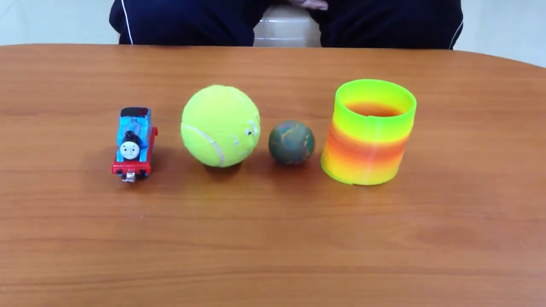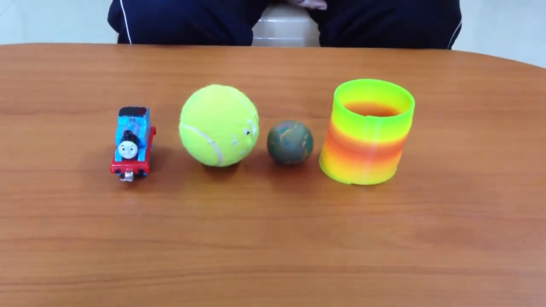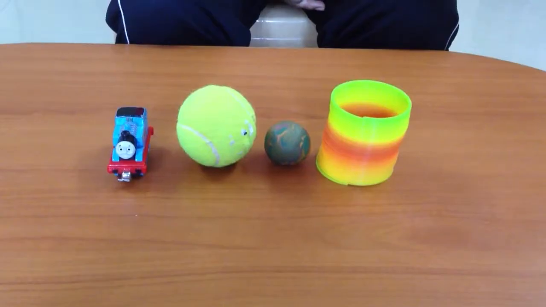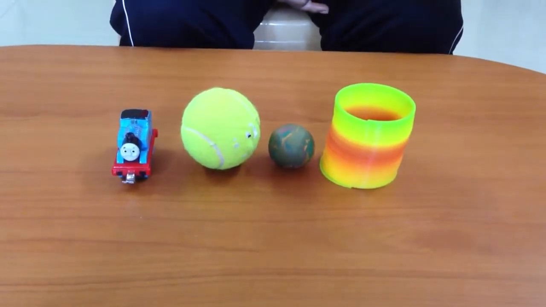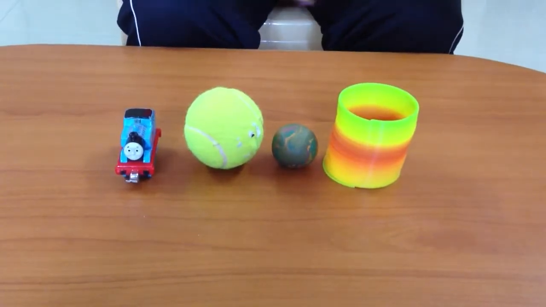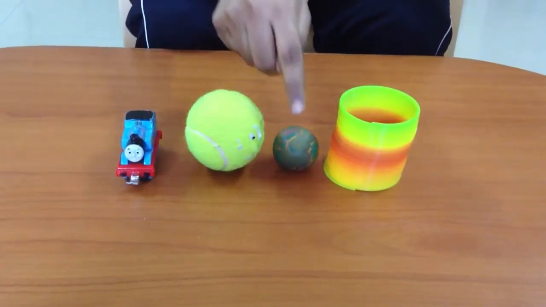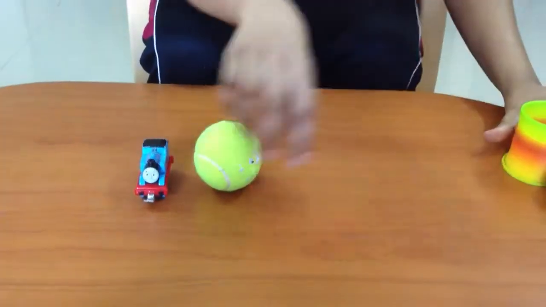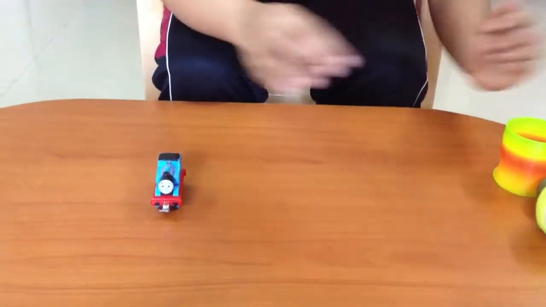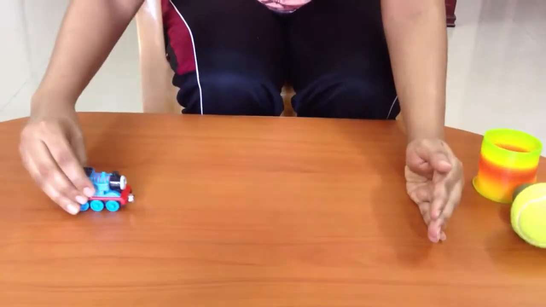In this activity, we will demonstrate how force can change position, motion, shape, size, and direction of objects. For this activity, we need toy train, ball, clay, and spring. First, we will demonstrate how force can change motion and position of an object.